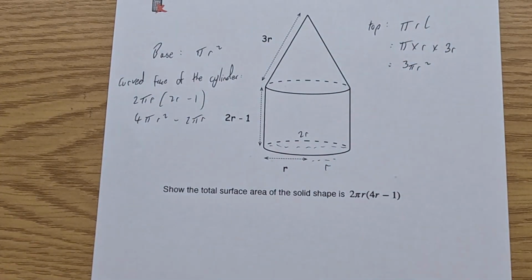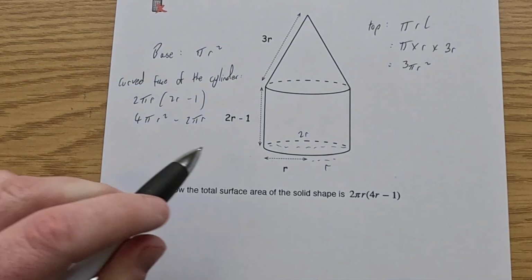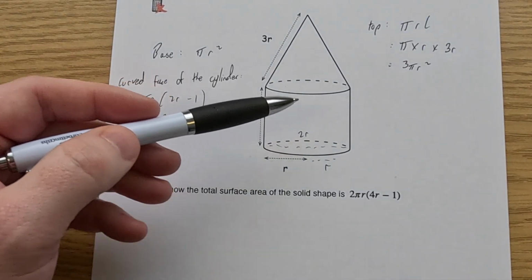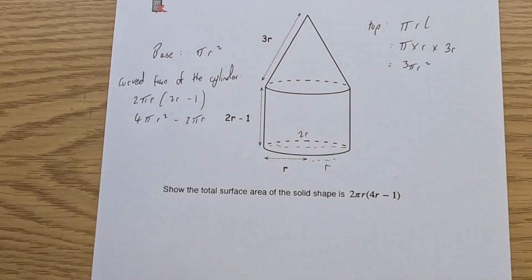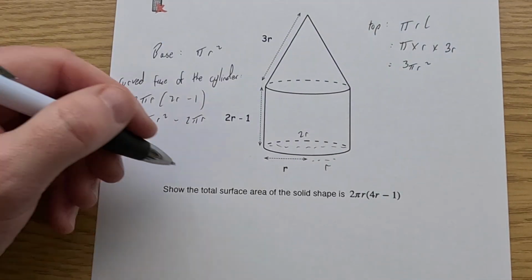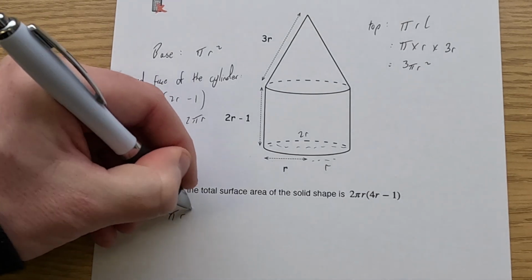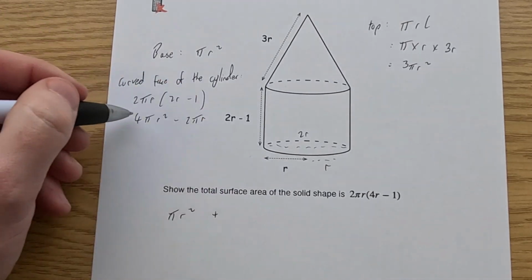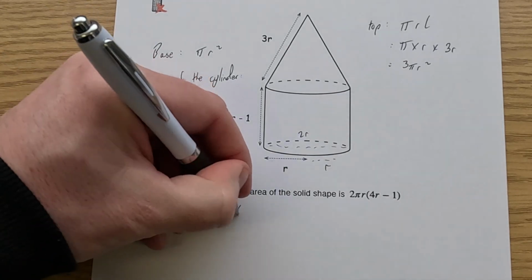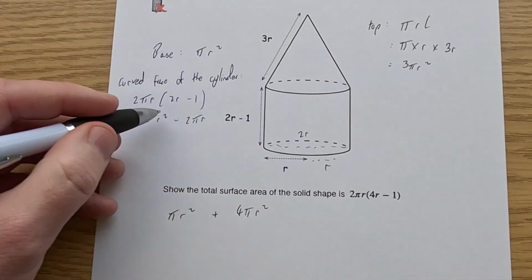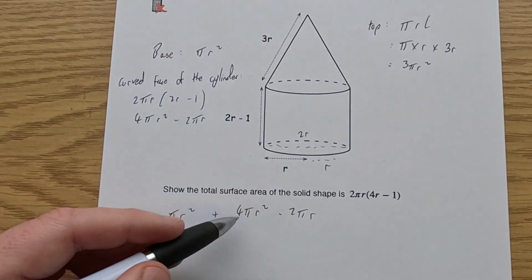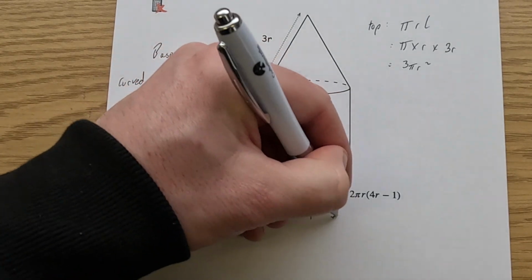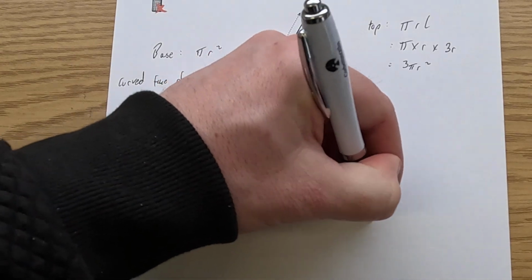So that's fantastic. We now have algebraic expressions for the area of the base of the shape, the area of the curved face of the cylinder, and the area of the cone, the top part here. So we now just need to add them together. So let's write that down. So pi r squared plus, I'm going to use this one here, which is our 4 pi r squared minus 2 pi r. So that's the area of the base, the area of the curved face of the cylinder, plus the area of the top, which is 3 pi r squared.